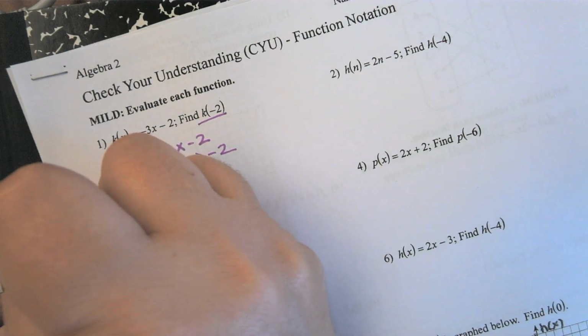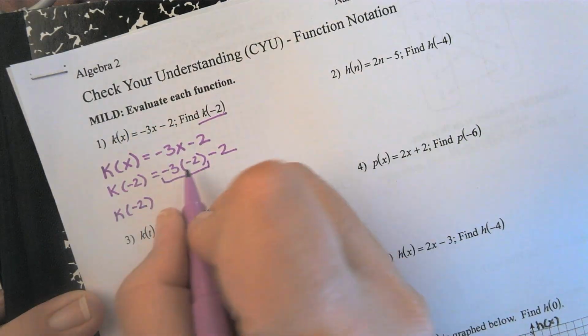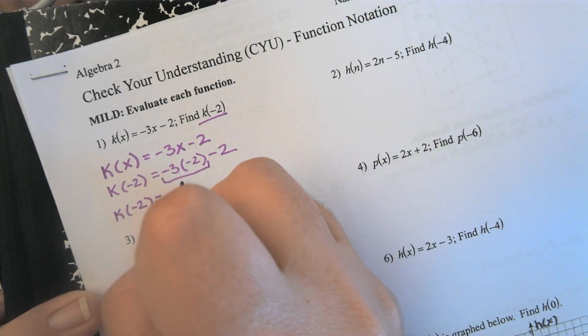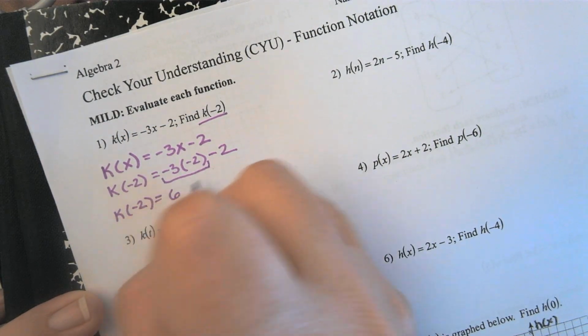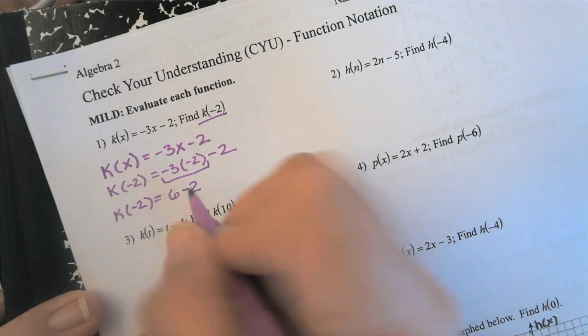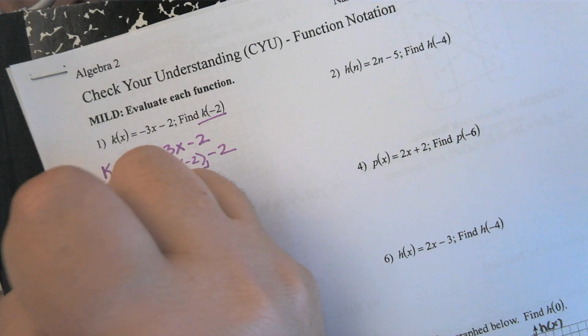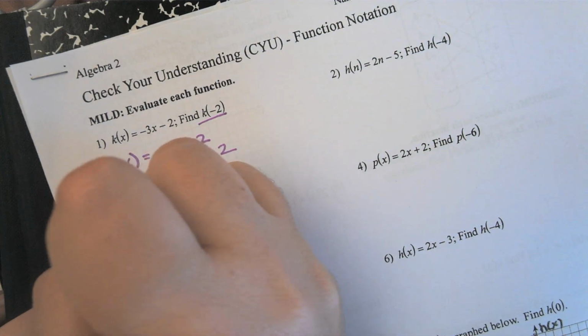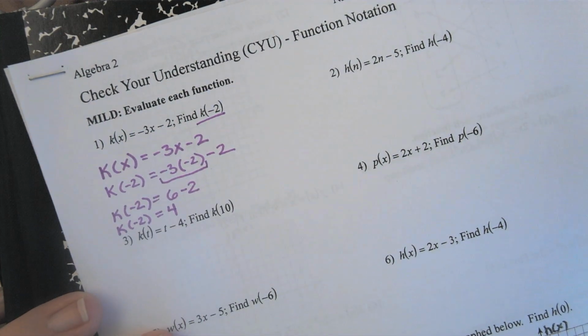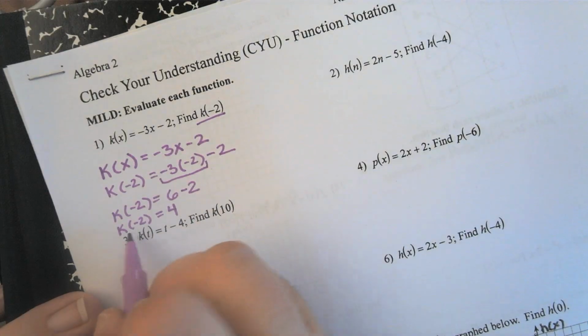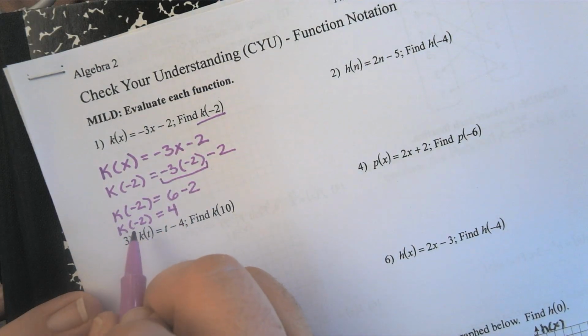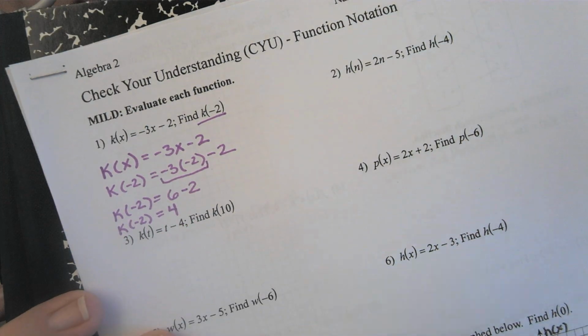I'm going to keep this notation on this side. When I multiply these, I get +6, and then I have a -2 on the end. I don't need a calculator for this part. 6 minus 2 is 4. So k of -2 is equal to 4. And that's it. This is your answer because you have that mathematical sentence. When -2 goes in, a 4 comes out.